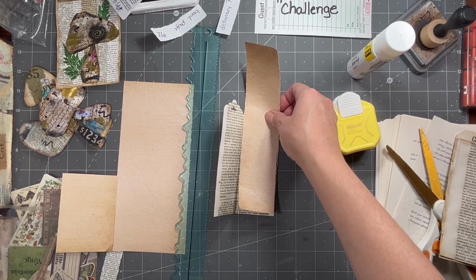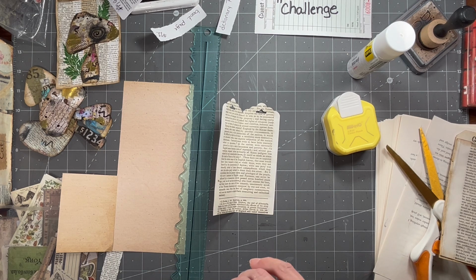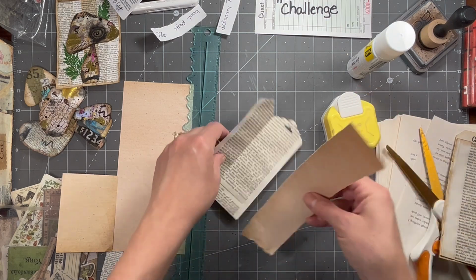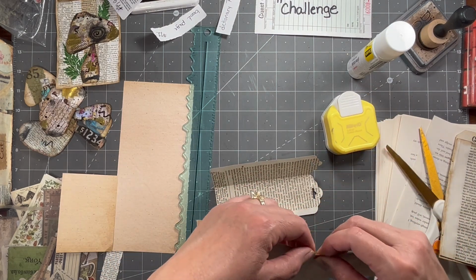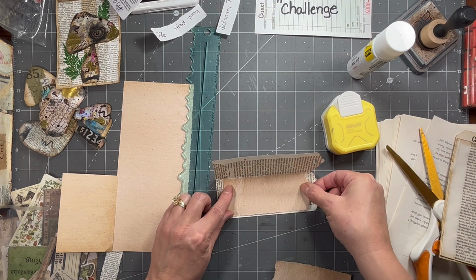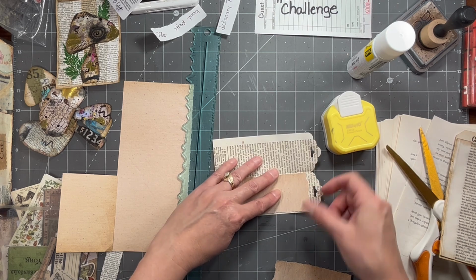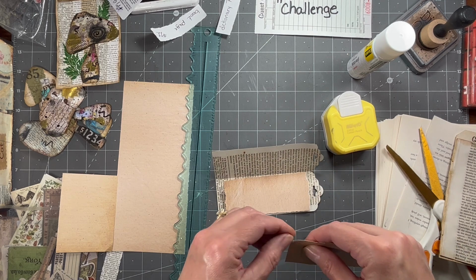And I don't want it covering all the book page. I just want a little journaling spot in there. I think it'd be fun. There's just a little bit in there. Did I make that? I should have made them the same size, huh?